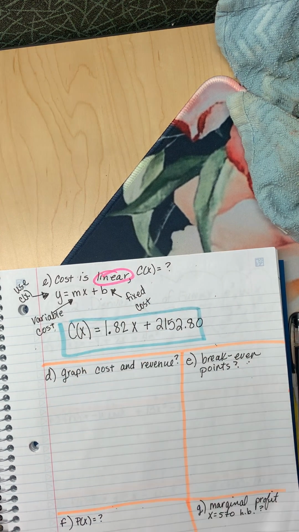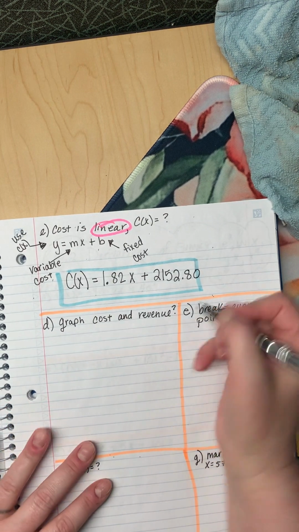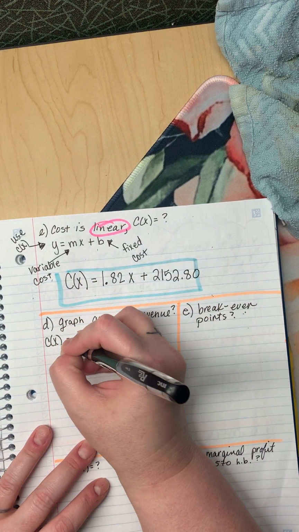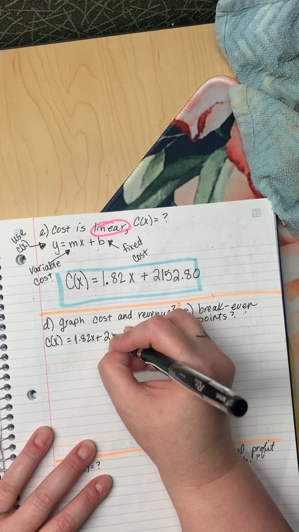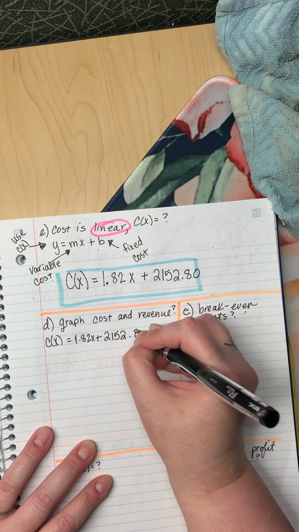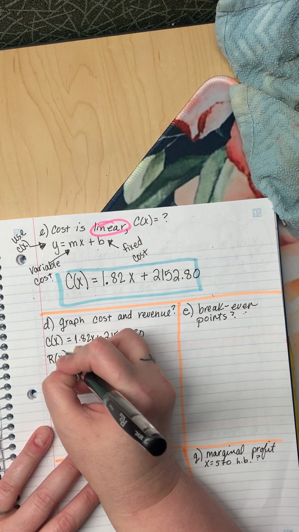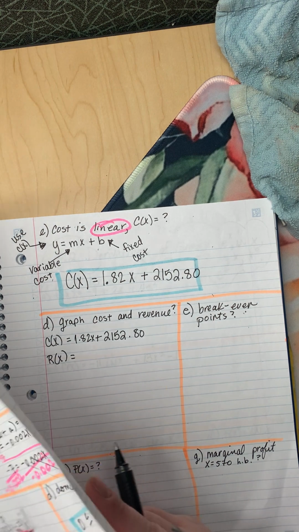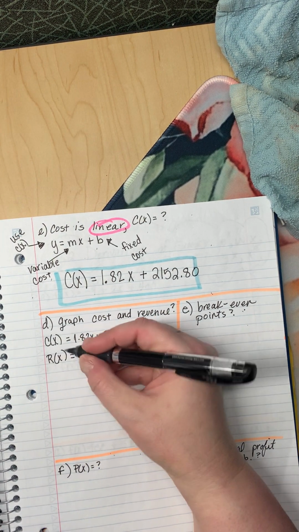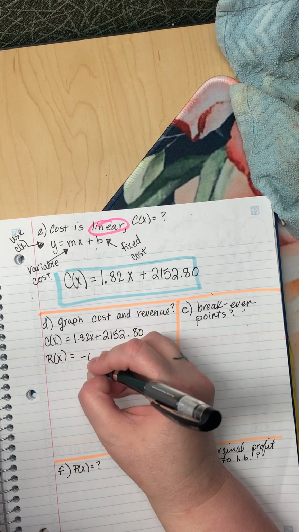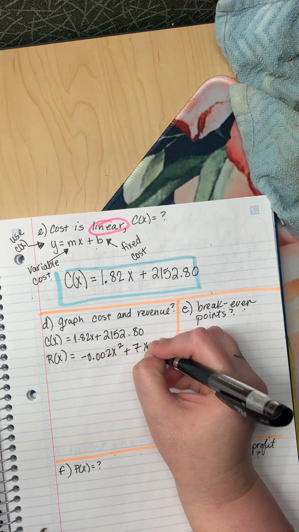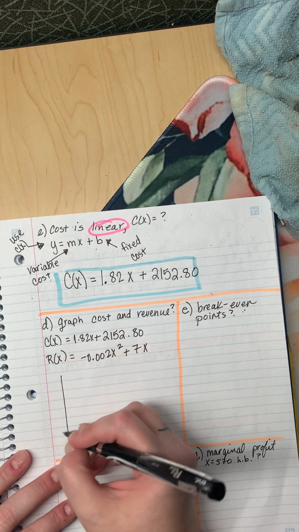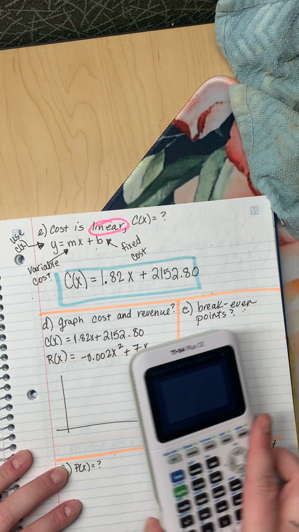There's the cost function. Okay, now it says graph the cost and the revenue. Well, the cost is what we just got. I'm just going to write it down so I don't have to look back at it. And the revenue is that R of X that we got on the last page. It was not the marginal, not the one with the tick mark. The one that says negative 0.002 x squared plus 7x. Okay, so we're going to graph these on the same graph. Let's go.